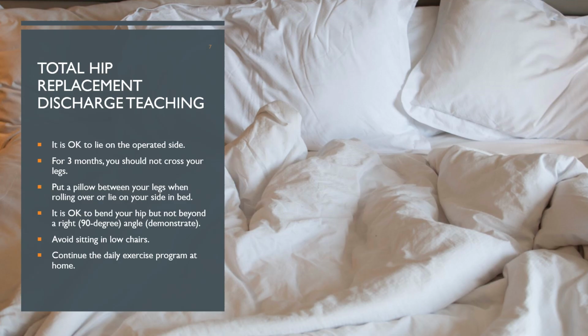If there's toxicity, you would want to report that very quickly to a physician. Let's change gears just a little bit and talk about patient teaching for total hip replacement. A couple things. It is okay for them to lay on their operated side. It might hurt, but if they want to lay on the side that the operation was on, they certainly can. And for up to 3 months, they are not to cross their legs.